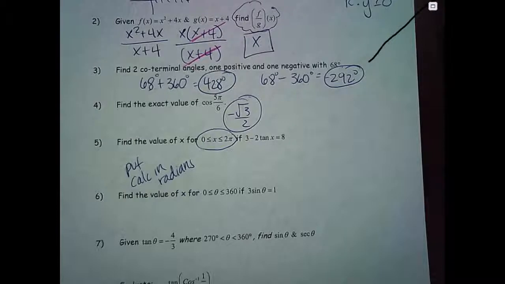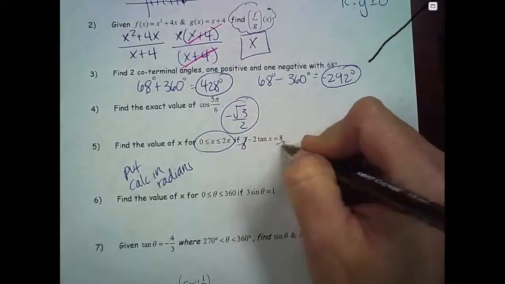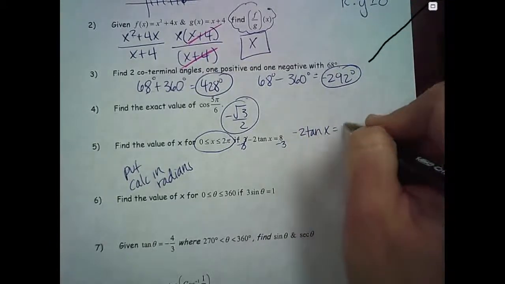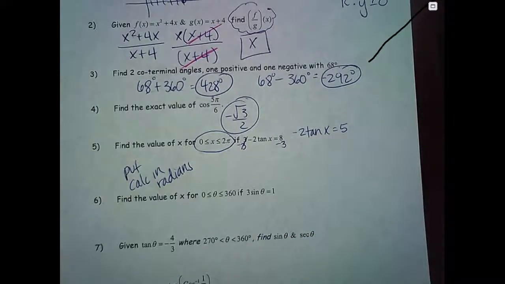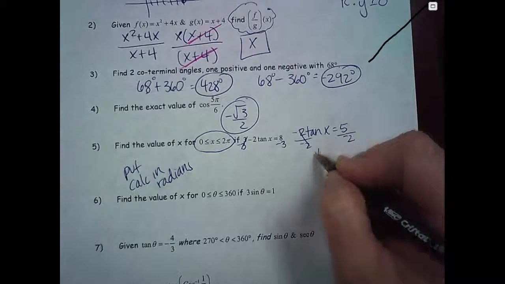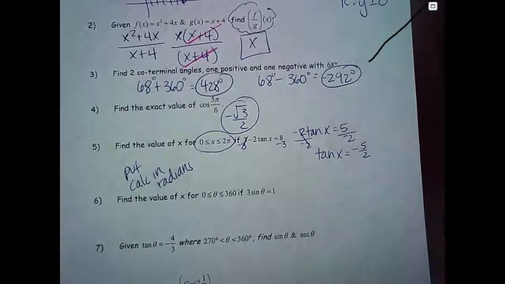Now let's solve the problem. You're going to subtract 3 from both sides first. So now you've got negative 2 tangent of x equaling 5. Divide both sides by negative 2. So now tangent of x equals negative 5 over 2. You can put the negative wherever you want, as long as the fraction is negative.